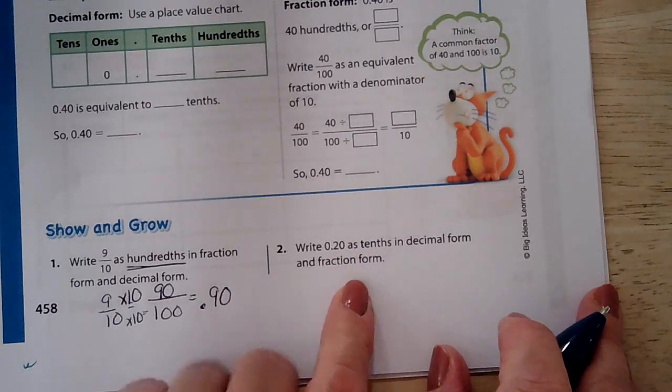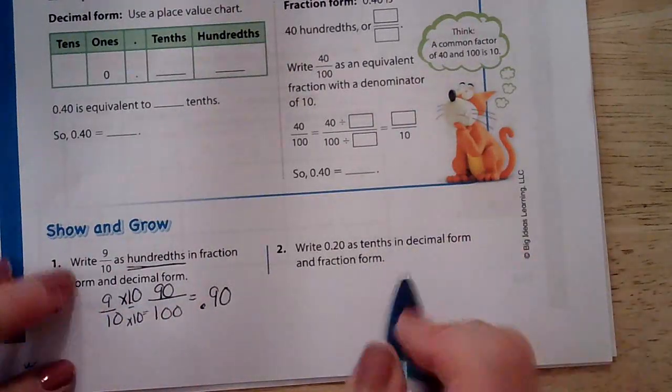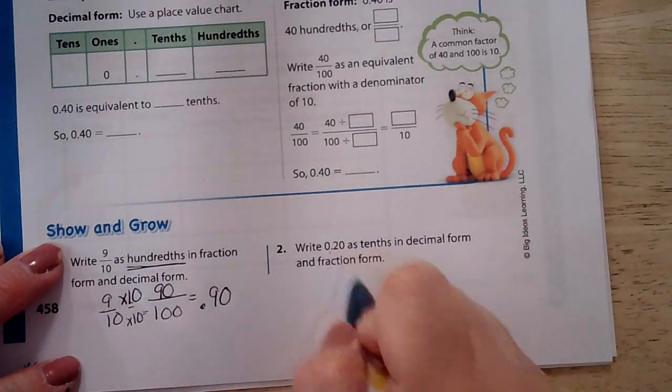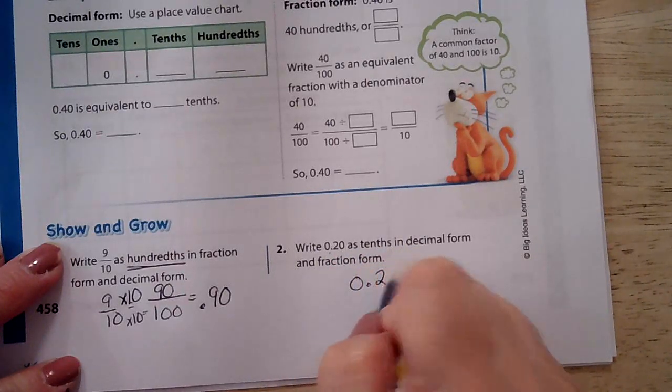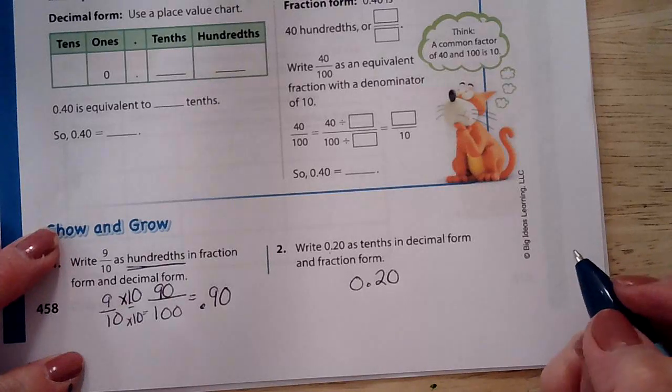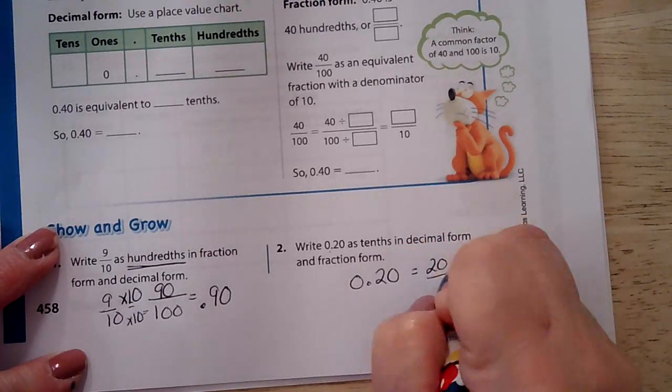Number 2, write 0.20 or 20/100ths as tenths in decimal form and fraction form. Oh, so now we have to go from hundredths to tenths. All right, so let's go ahead and do it. So 0.2, like that. And now that's the same as 20/100ths, right?